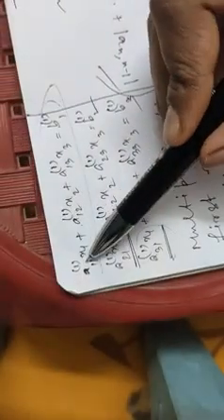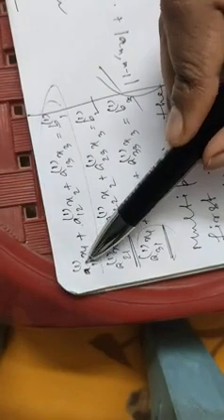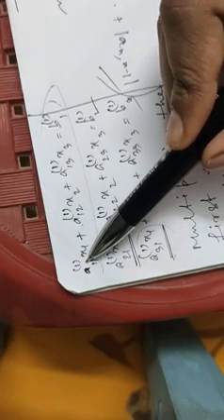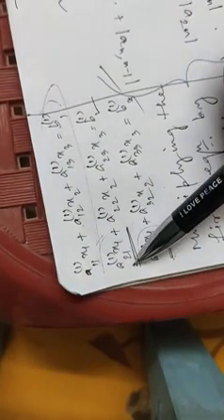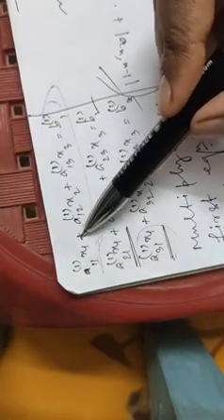Now check, whenever we multiply the first equation by this term a21 by a11 with a minus sign, a11 will be cancelled out, it will become minus a21x1, and here it is plus a21x1. So after adding with the second equation, the first term will vanish.